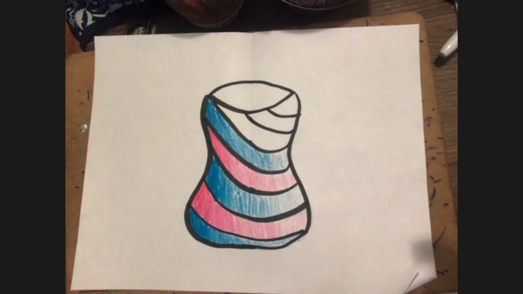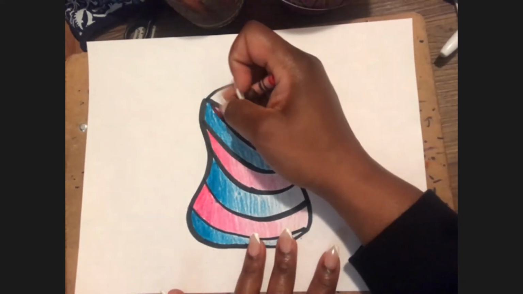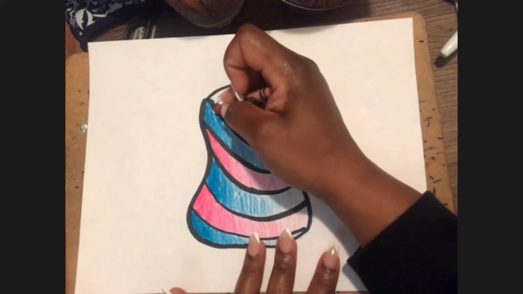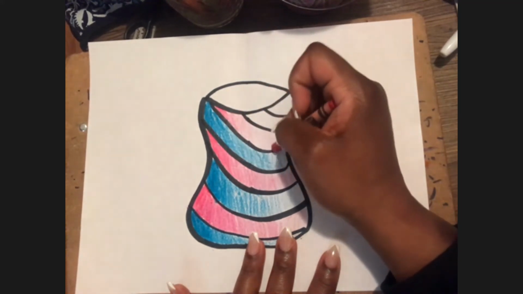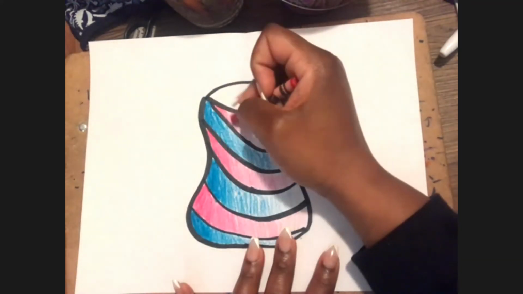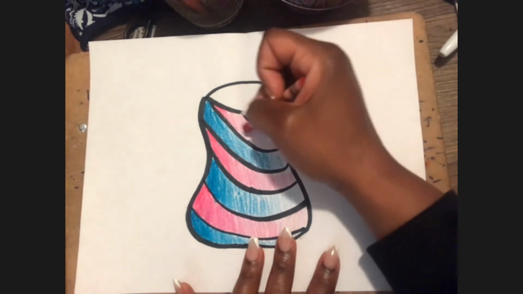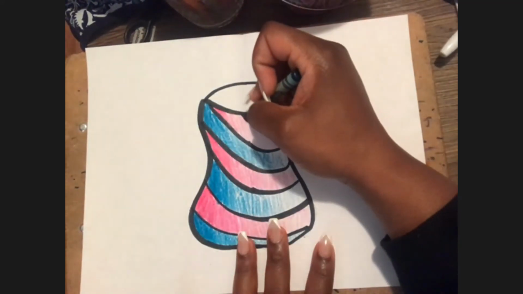Okay. Now I'm gonna go back and do my pink again. It's going to gradually get lighter and lighter until it's barely there. Right? You barely see it. And then here's my blue.